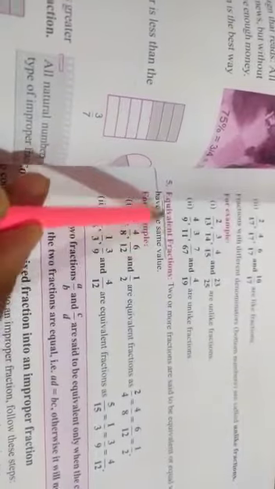You have to learn all these definitions: proper fraction, improper fraction, mixed fraction, like and unlike, for the exam also. And equivalent fractions. Here are the equivalent fractions also. You have to learn these definitions.